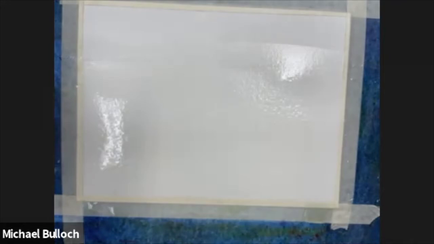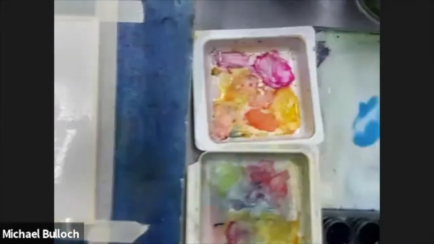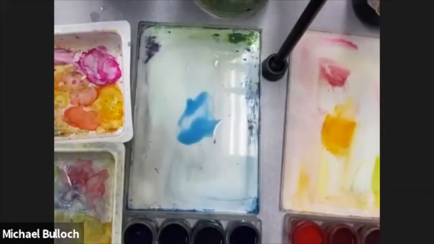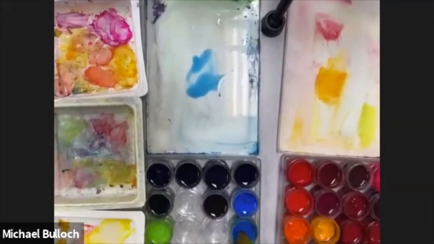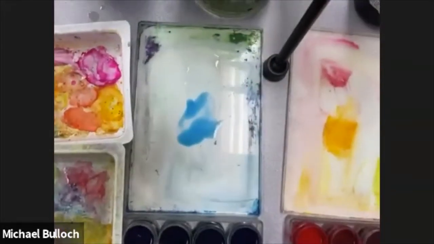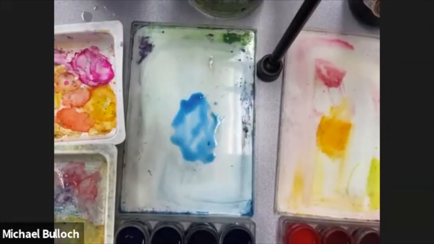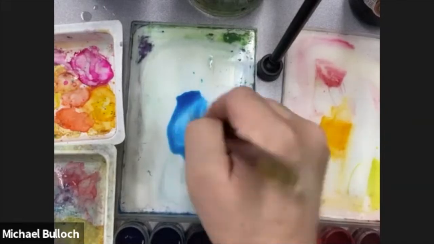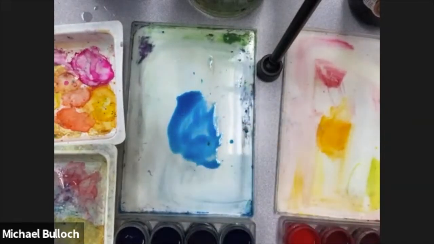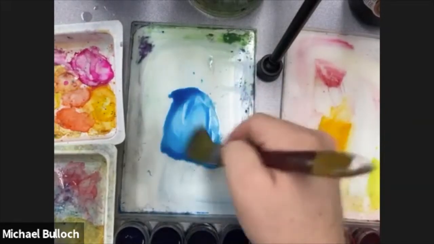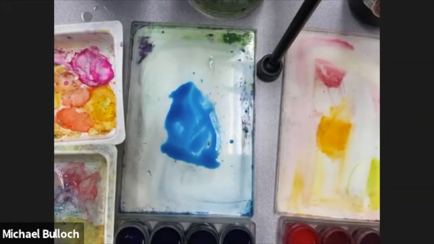I'll bring this over here so you can see what I'm doing. I'm just making a nice little puddle of peacock blue here. I probably could have done that first, but it doesn't matter. That's going to be the first blue.